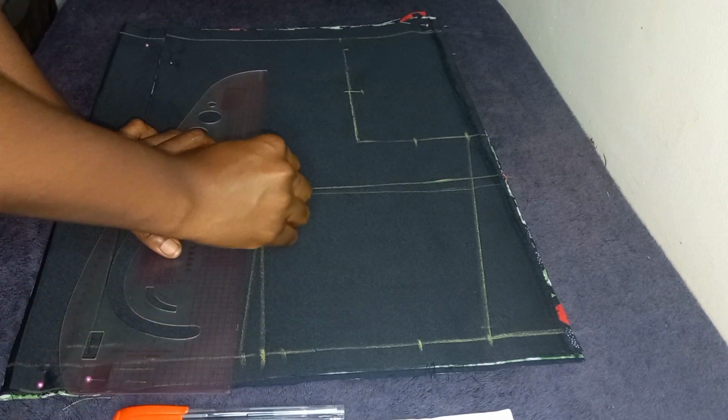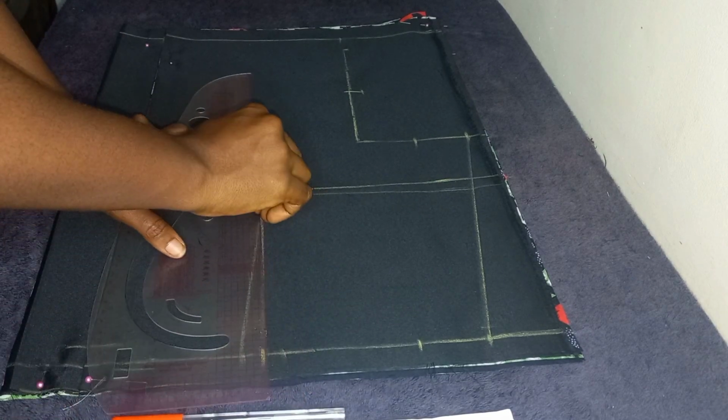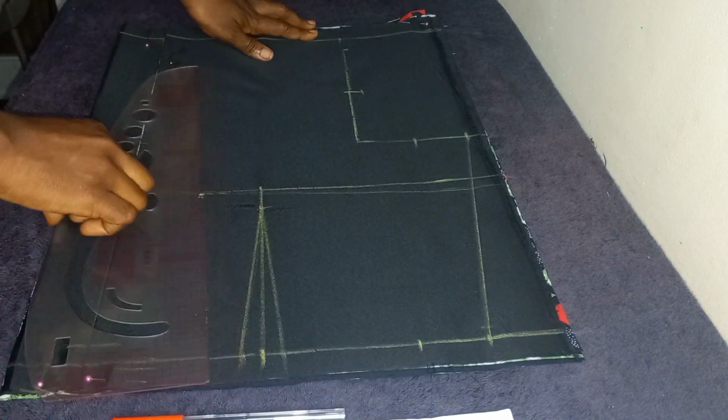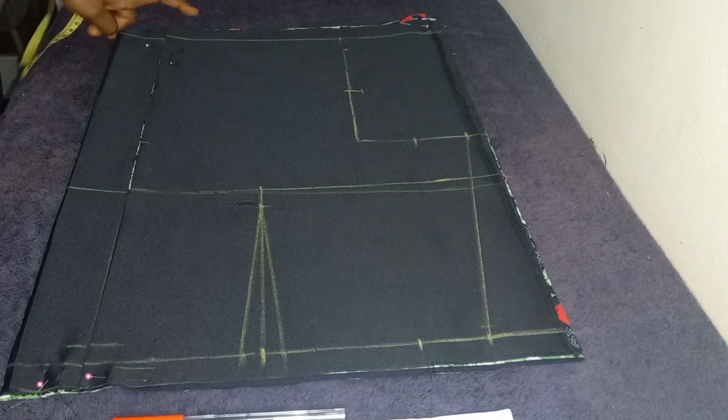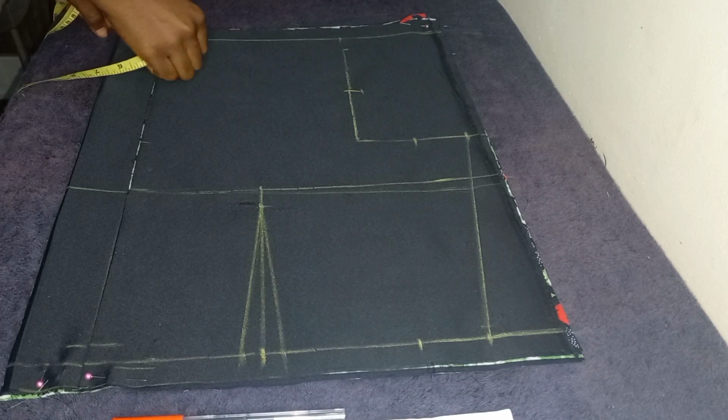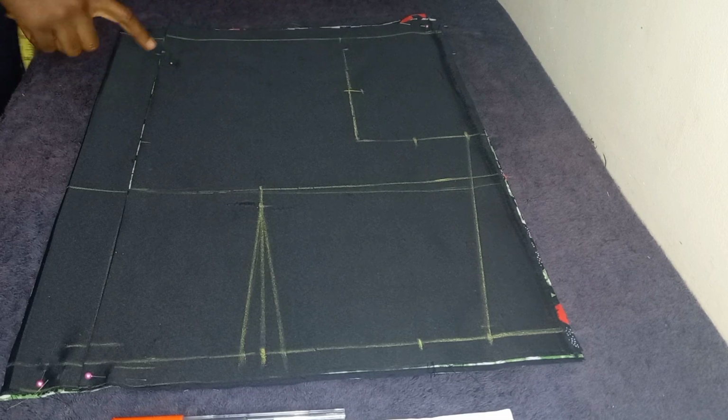So what I just did right now is I have gone ahead to mark my dart, and it's just a regular dart. It's not confusing. So like I said, if you're confused, just go ahead and watch a detailed tutorial on how I drafted a basic bodice pattern and you'll understand what I'm doing.